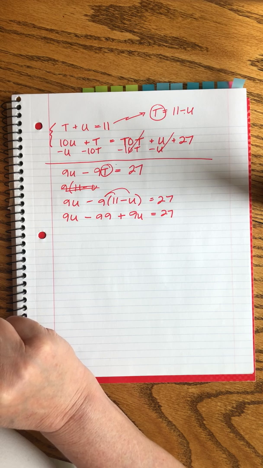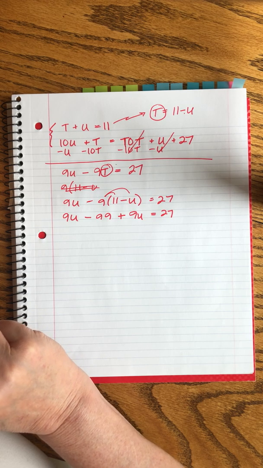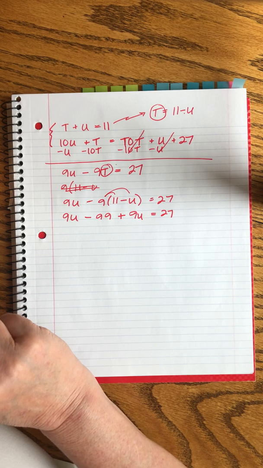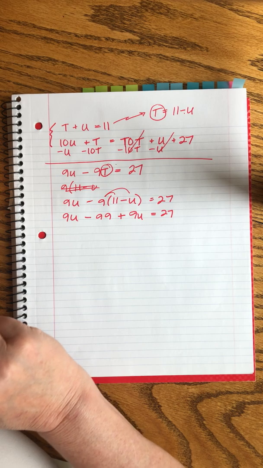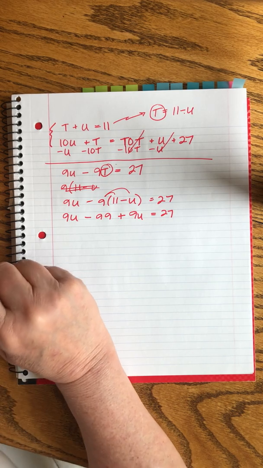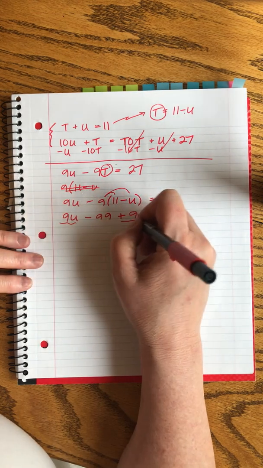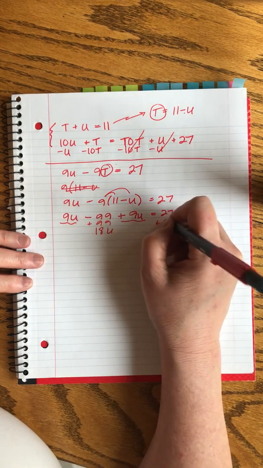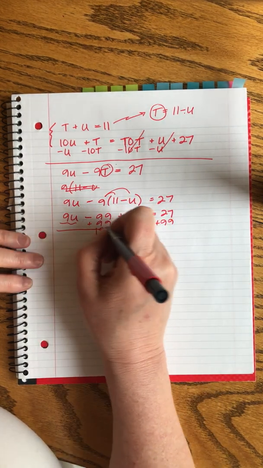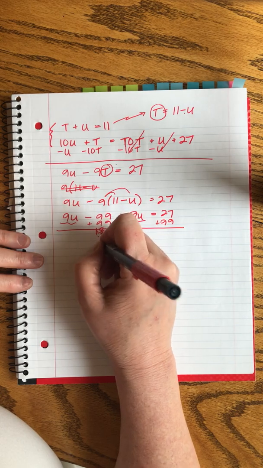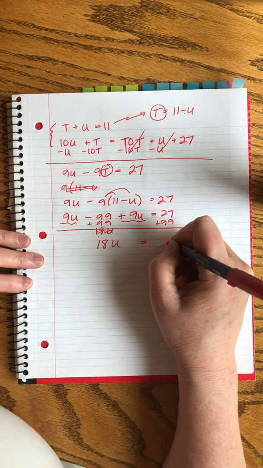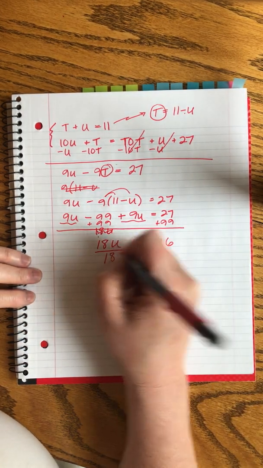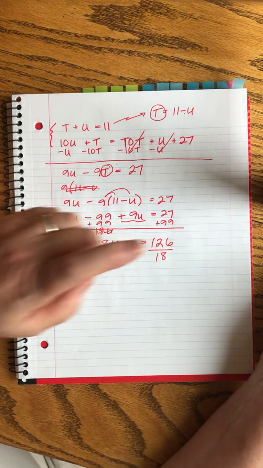Okay, I say something looks wrong here. Oh, that's because I'm solving for u. Okay, never mind. Let's add together the two u's. So I get 18u, and then we're going to add 99 to both sides. That's messy. 18u equals 126. Divide by 18, and I'm pretty sure that's 7.